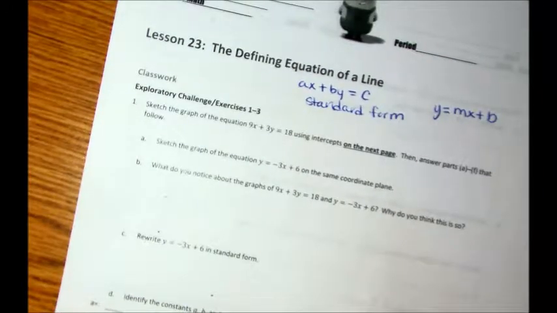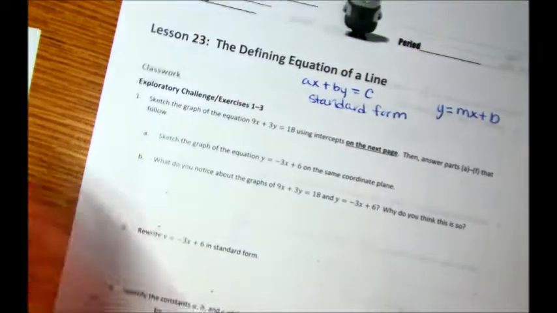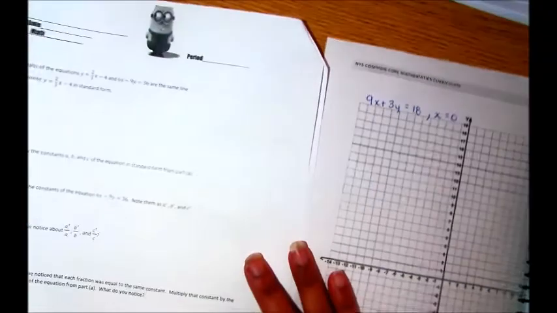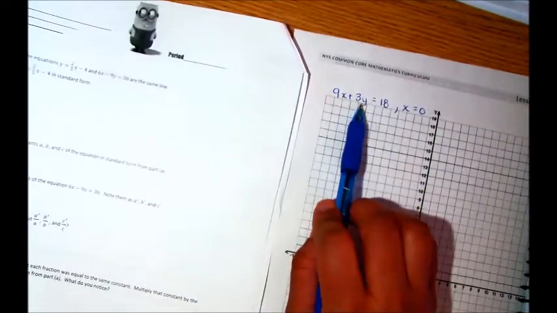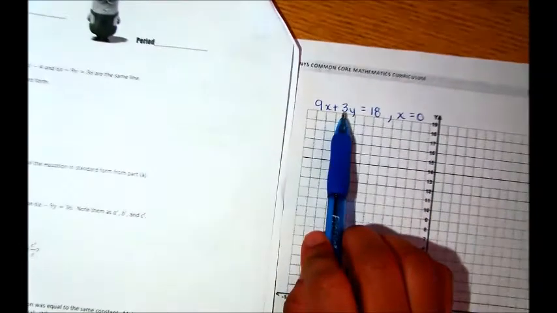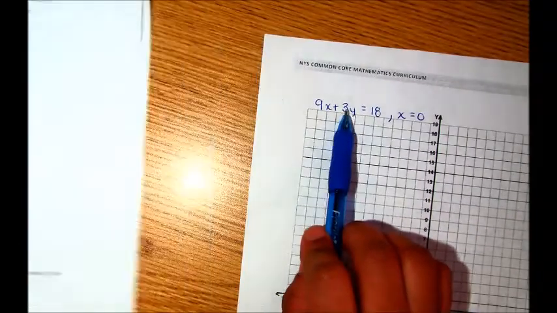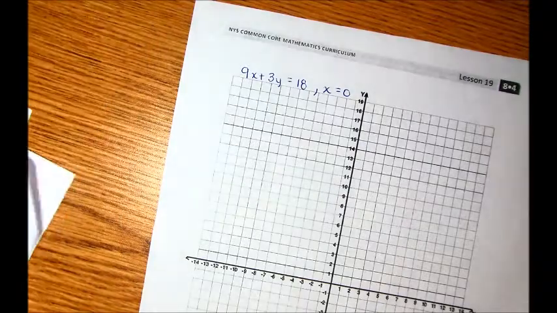Sketch the graph of the equation 9x plus 3y equals 18 using the intercepts only on the next page. I want to work through with you. Go ahead and butterfly your paper. Paper should look something like this. All right, please make sure that you have done step 1. Let's rewrite our equation at the top of our graph. I'm only going to zoom in on my graph page now.